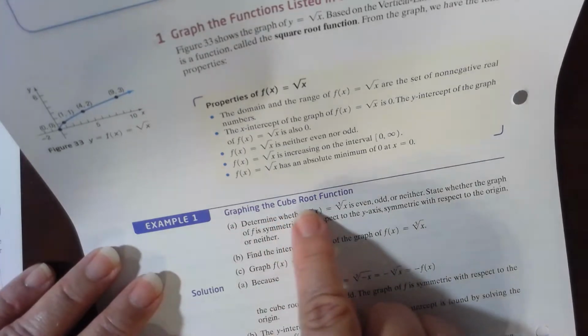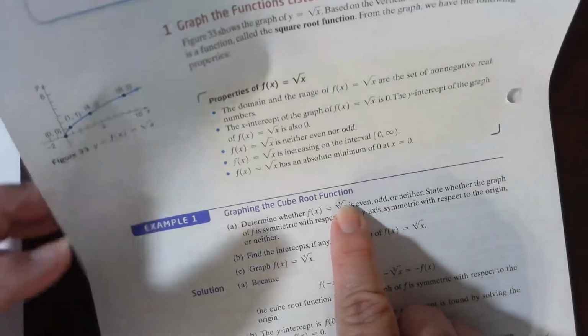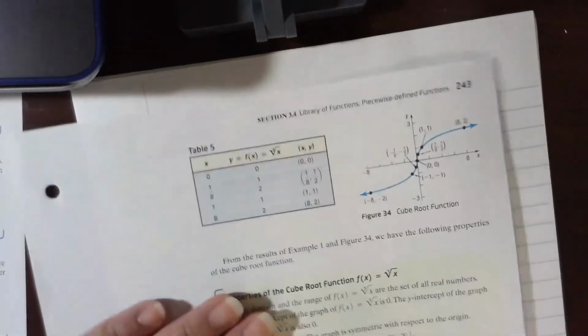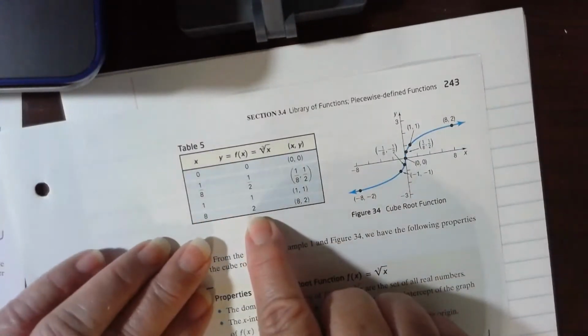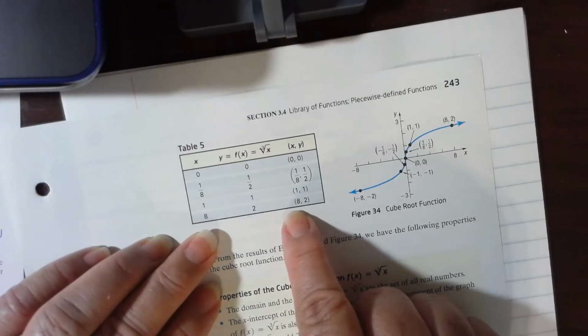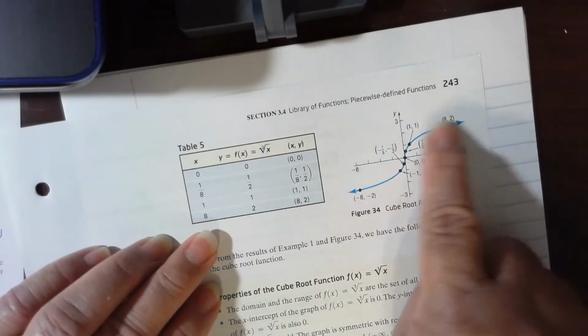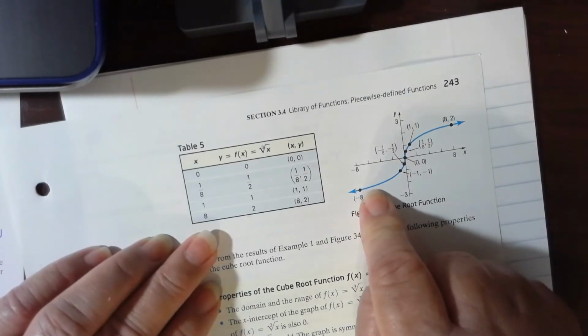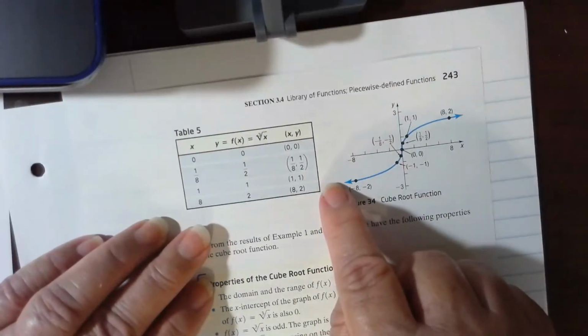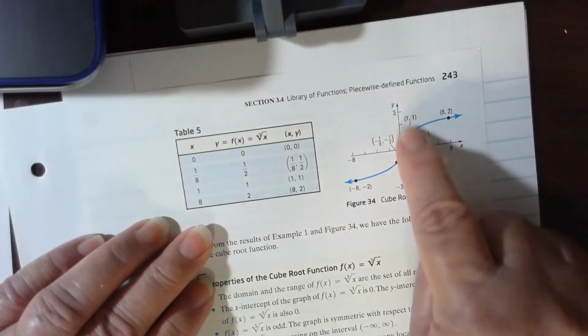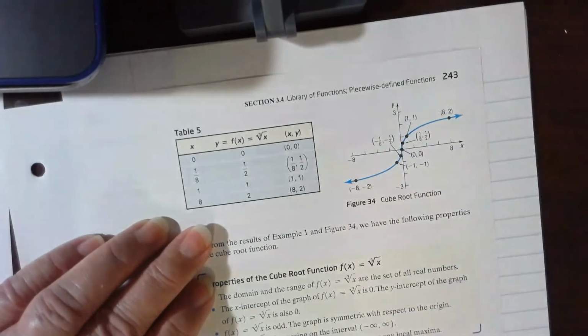The first one being the cube root function. And when we plotted those points, they might look something like this. And we would get this kind of a graph when we plotted the points. And so what I need you to know is that if you see the function y equals the cube root of x, it has this kind of a shape.